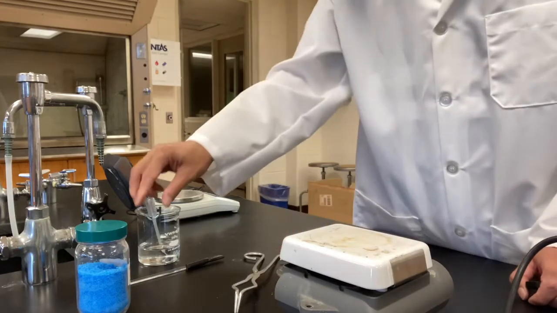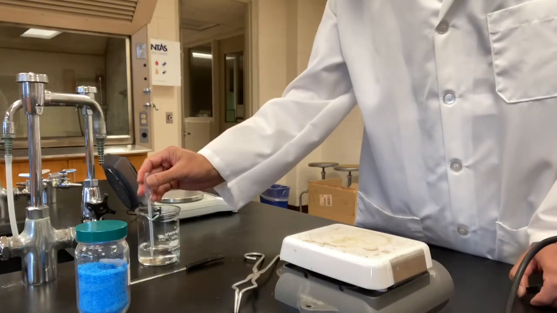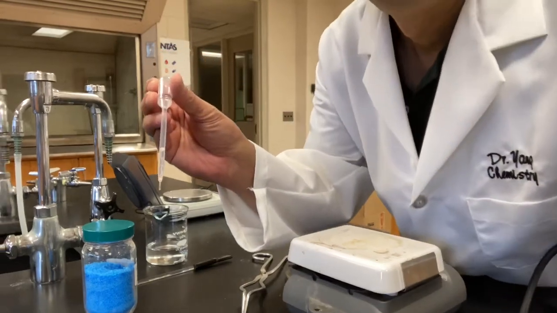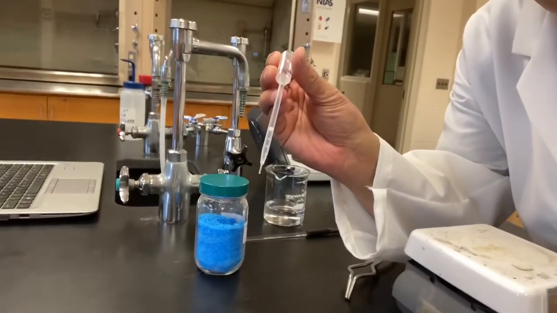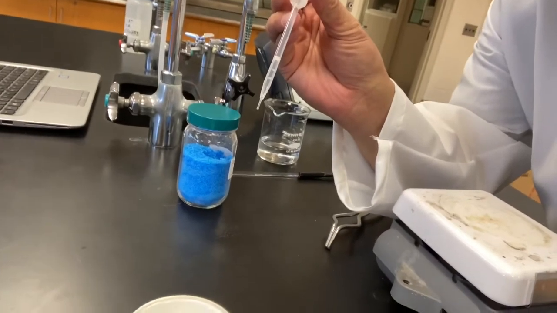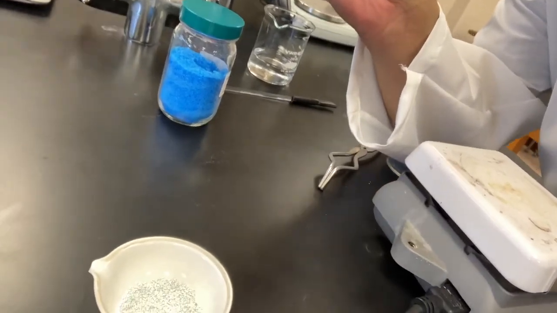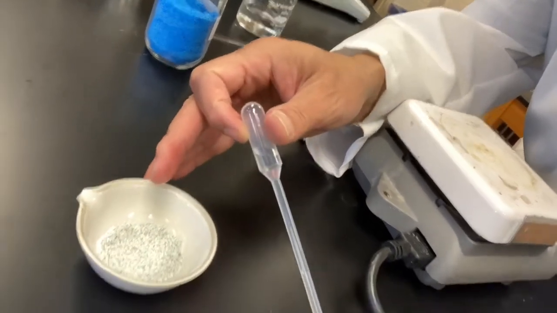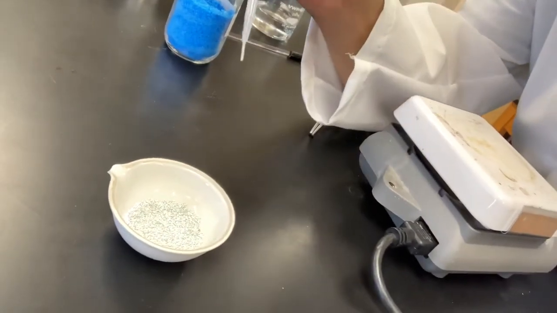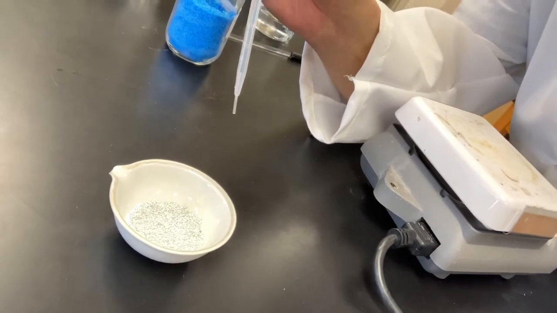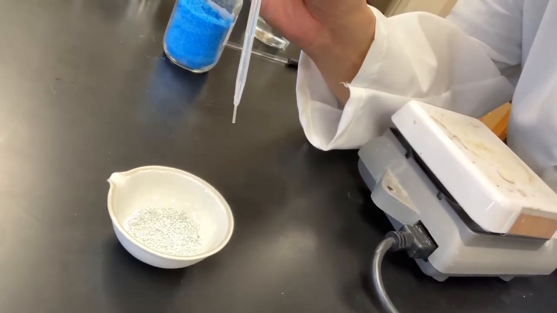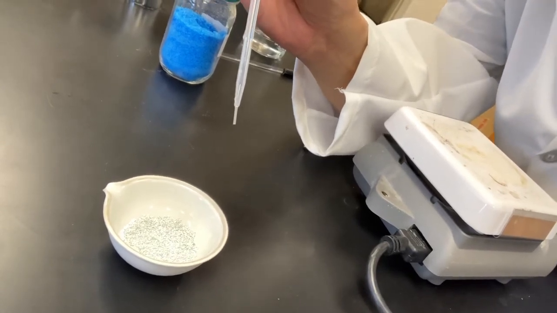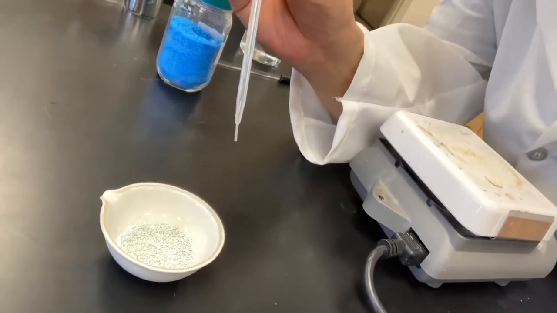I'm going to take some water and point it to the sample. All right, so I'm going to drop in water. Watch carefully to see what happens because you need to record this on your report sheet. It's line number 13, I think.